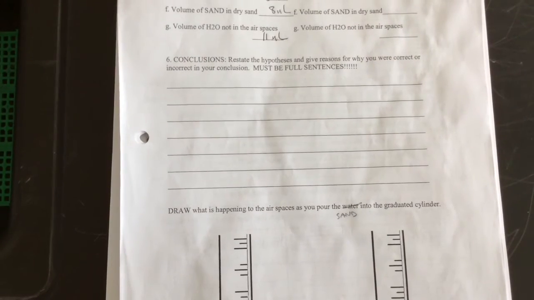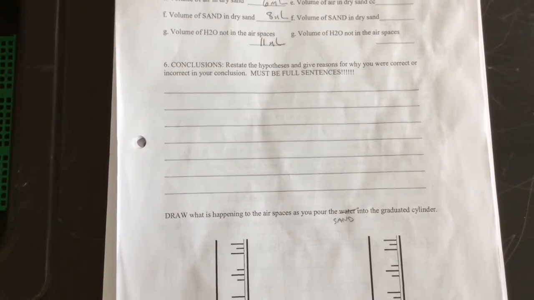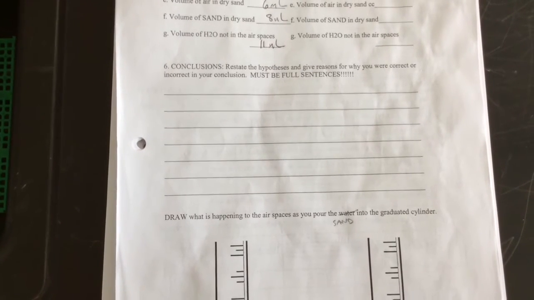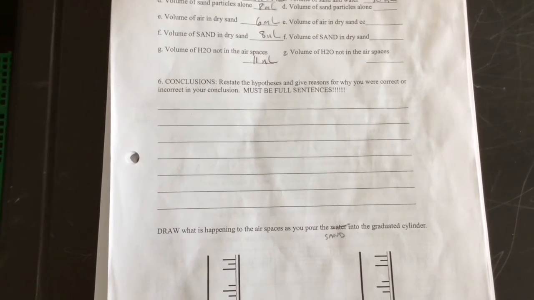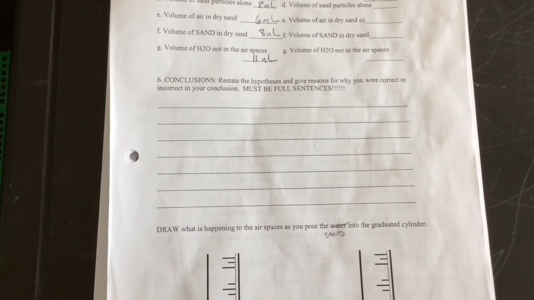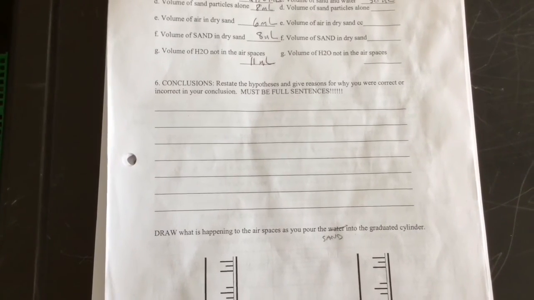When you're finished, you can write the conclusion, restate your hypothesis, and tell if you were correct or not in your hypothesis or your idea. Please make sure you write in full sentences. Also refer to the data from the data table in your conclusion.